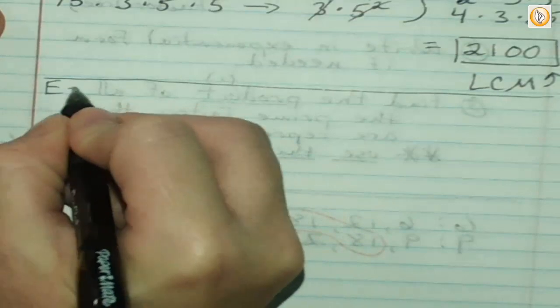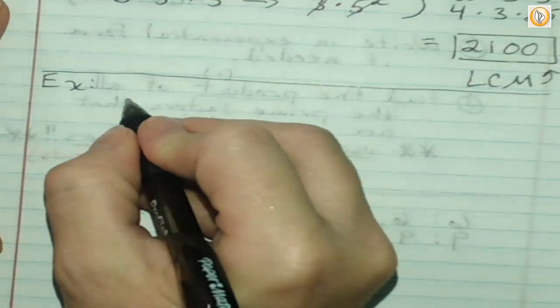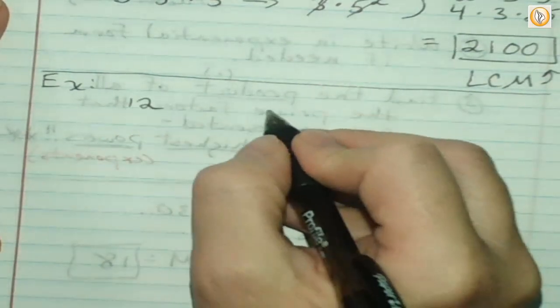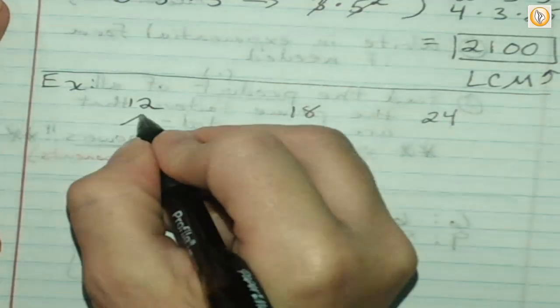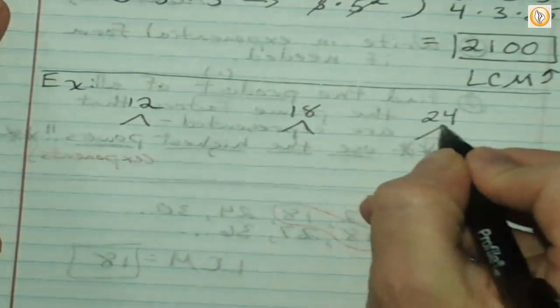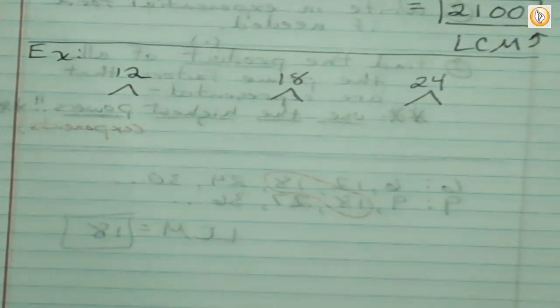Let's do 12, 18, and 24. 12, 18, and 24. Okay. Do you know where they are? Izzy, do you know where they are? There you go. Thank you, Izzy.